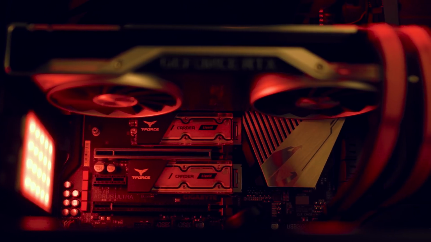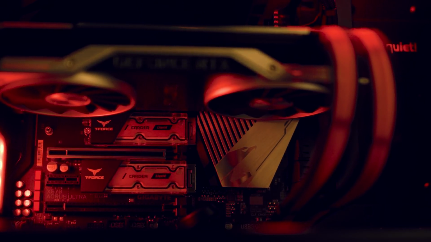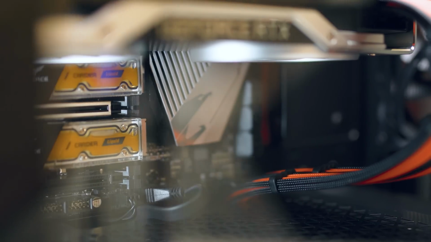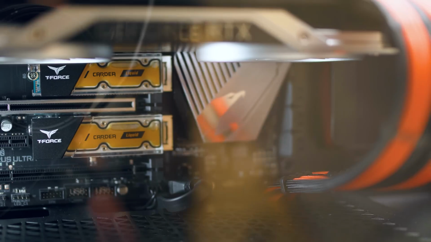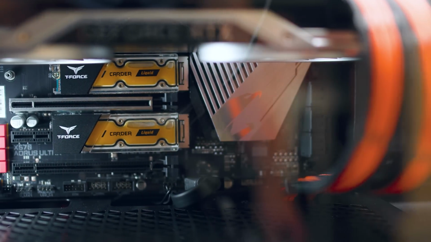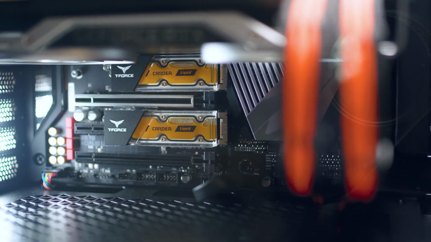According to my testing, I got around 3,020 to 3,100 read speed and 2,400 or 2,500 write speed for these SSDs. That's megabytes per second, by the way. So plenty fast.